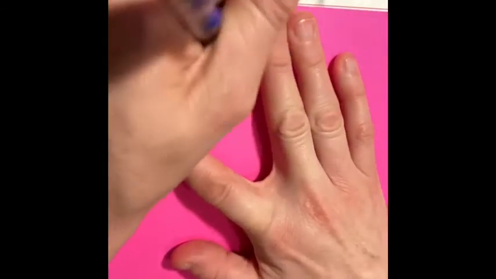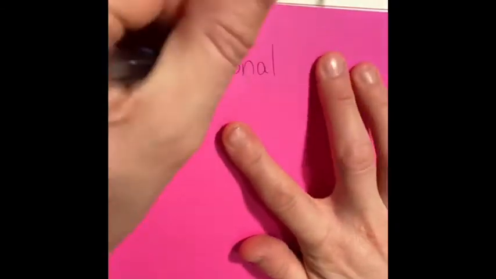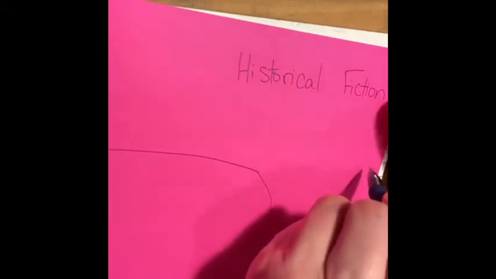Okay, so you've studied two different genres in the last few weeks. You have studied informational text, and today we've introduced you to historical fiction. What graphic organizer would be the best one to choose to be able to compare and contrast two things? Hopefully you said the Venn diagram. So that's what I'm going to do right here.